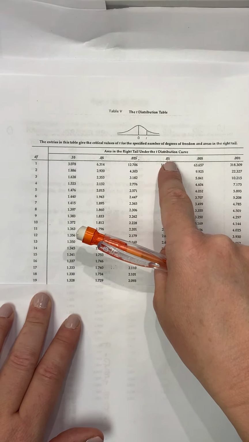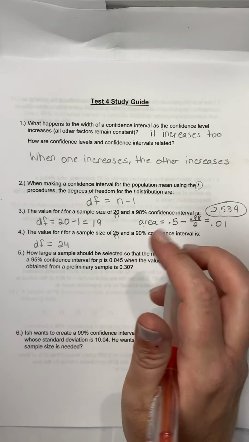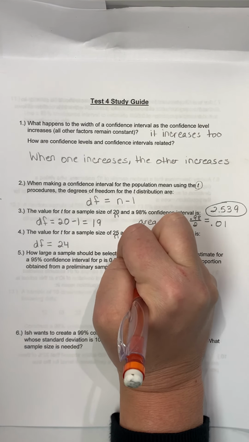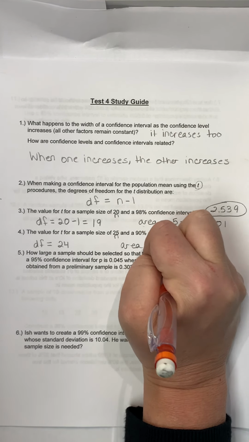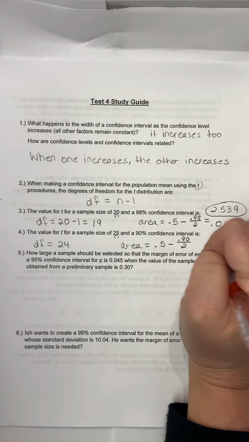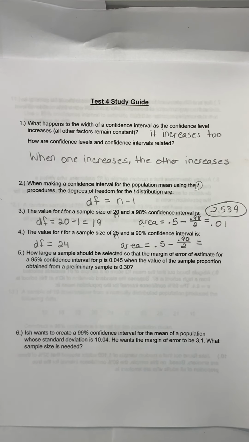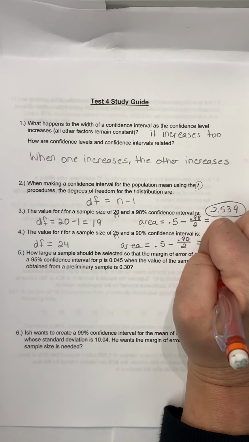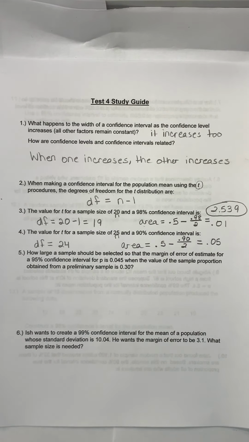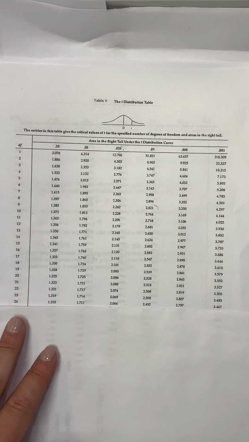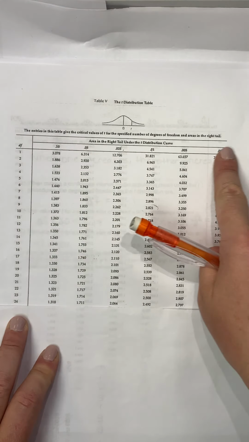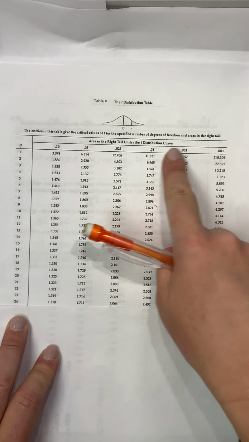Okay, now this 90%, that's going to help me with my area. So my area is going to be 0.5 minus 0.90, because I had to divide 90% by 100, divided by 2. Okay, I put that into my calculator and I come out with 0.05. So that's my area. Okay, I'm going to go to my T-chart. Okay, we said degrees of freedom was 24, so here's my row. My area we found was 0.05, that's my column.